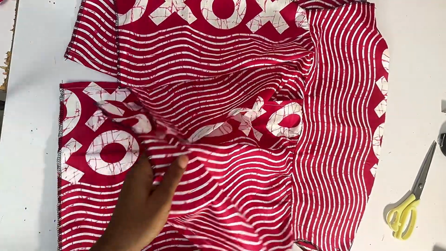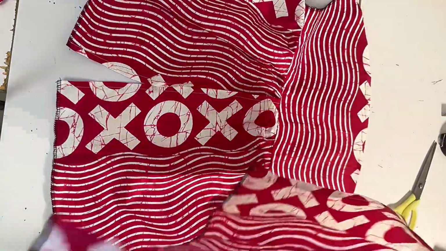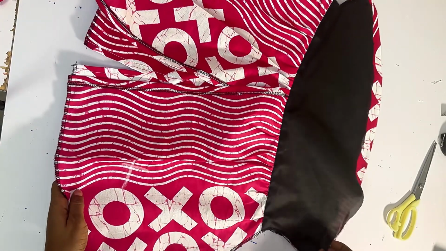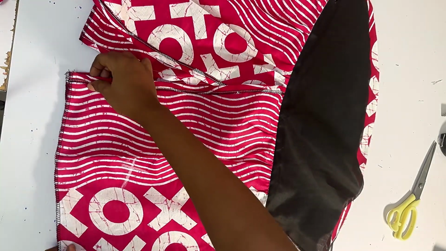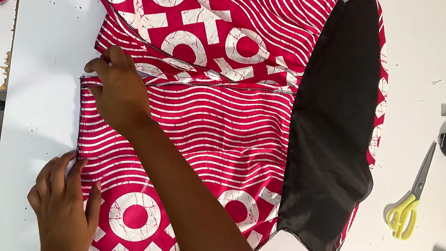So the next thing I'm going to do is right sides facing, I'm going to close the shoulders. Okay, so I'm going to place right sides facing each other like this, and I'm just going to close the shoulders. I'm going to pin this together right here.